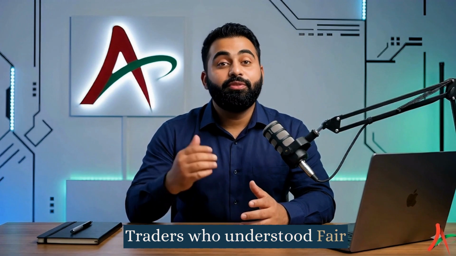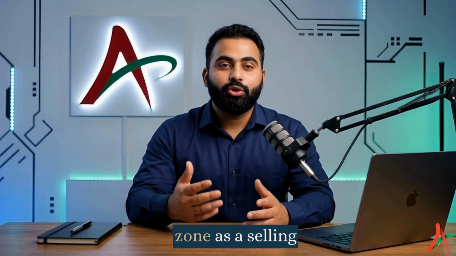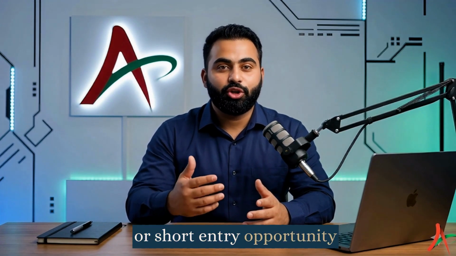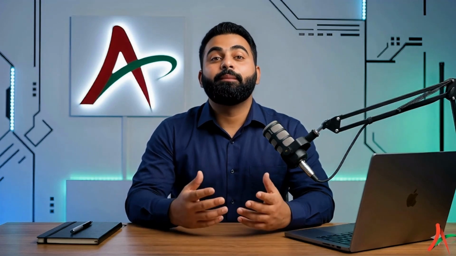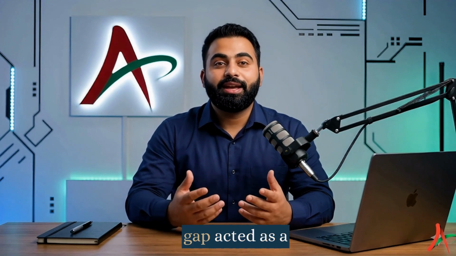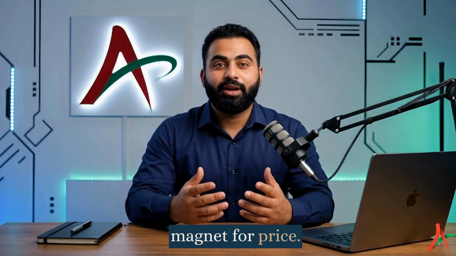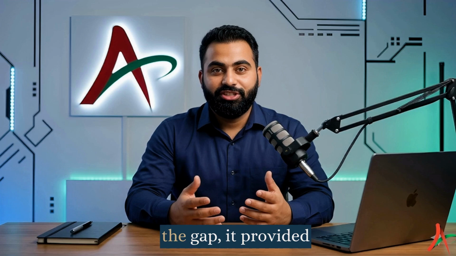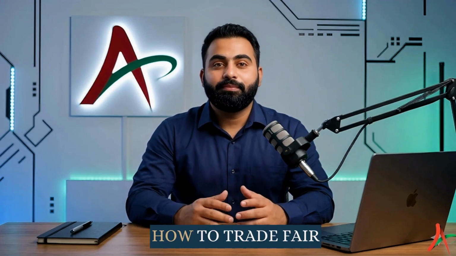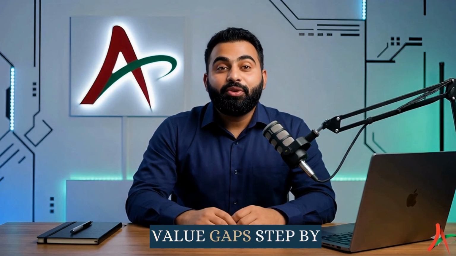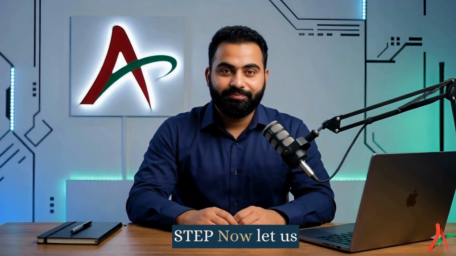Traders who understood fair value gaps used that zone as a selling or short entry opportunity with a clearly defined risk level above the gap. In both examples, the gap acted as a magnet for price, and when price reached the gap, it provided a high-quality trading opportunity. How to trade fair value gaps step by step.